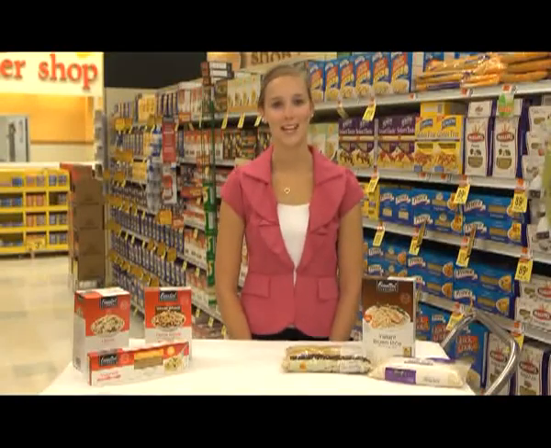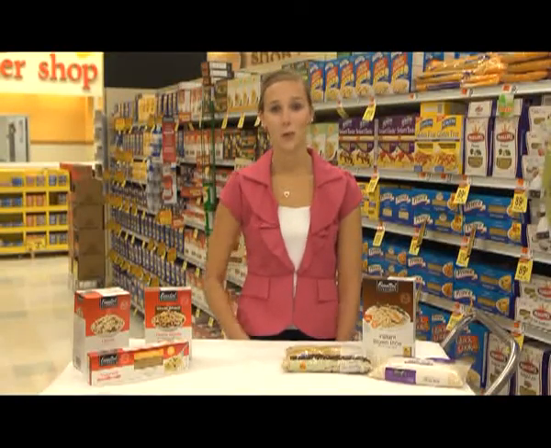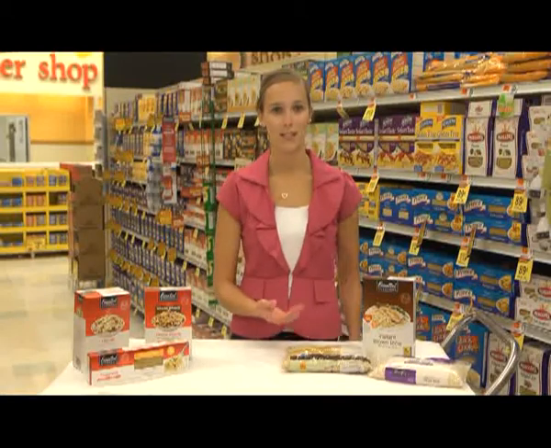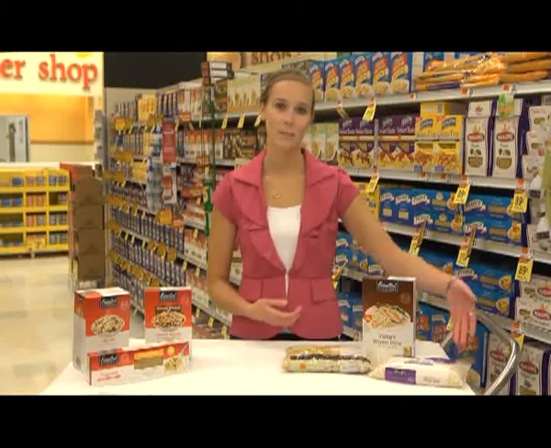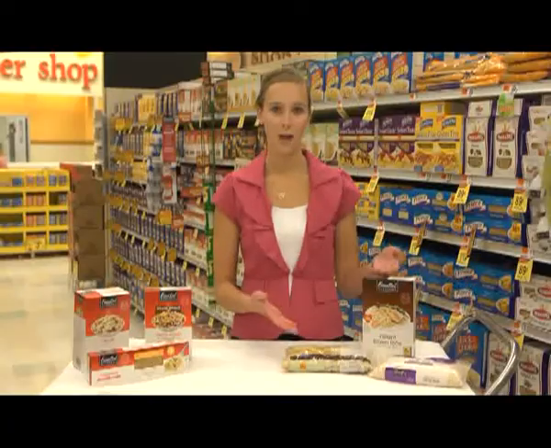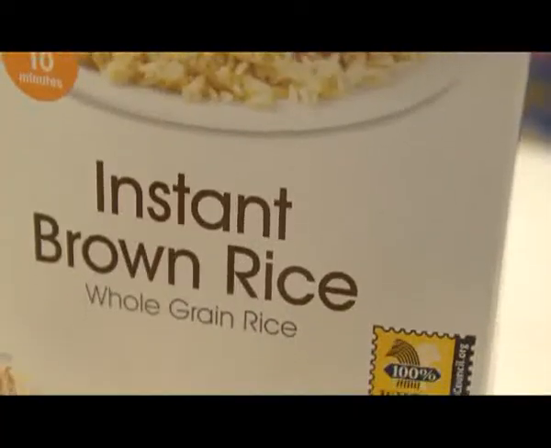Rice is another grain that you may choose to include in your diet. You want to choose rice in its whole grain form, which is brown rice. If you see this white rice, it has the bran removed from it. Brown rice is the whole grain form of rice.